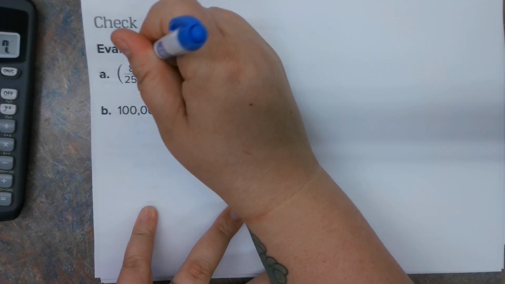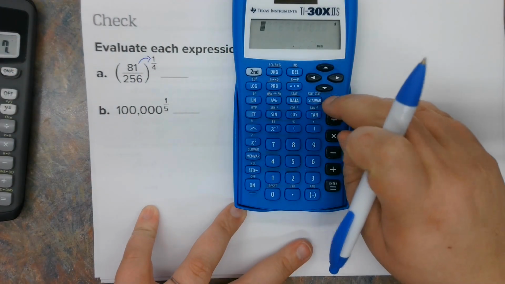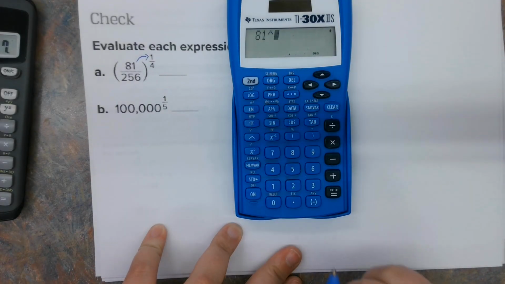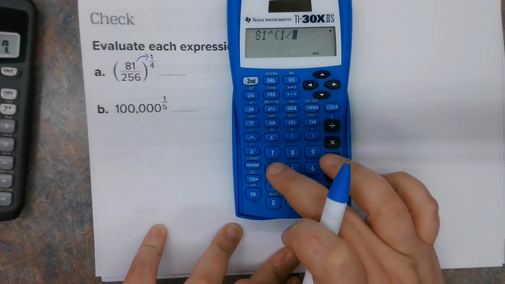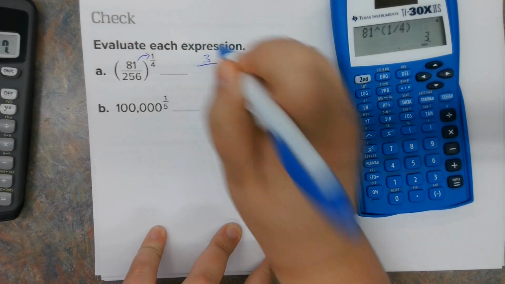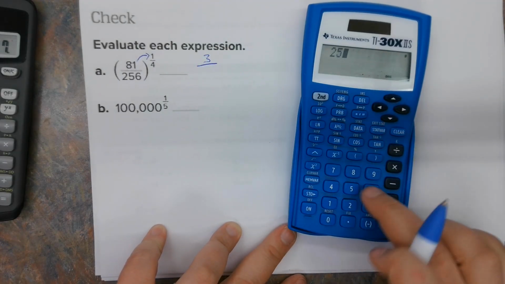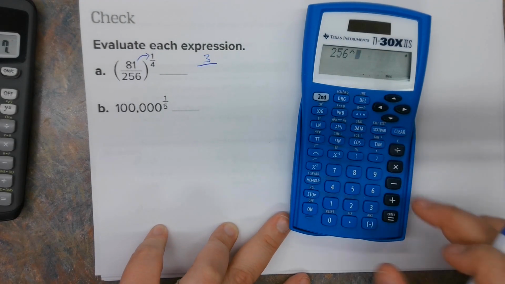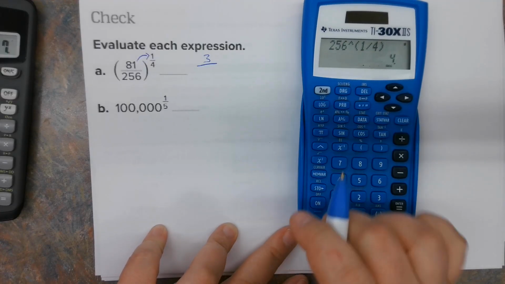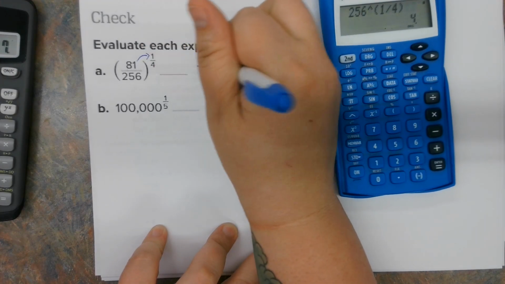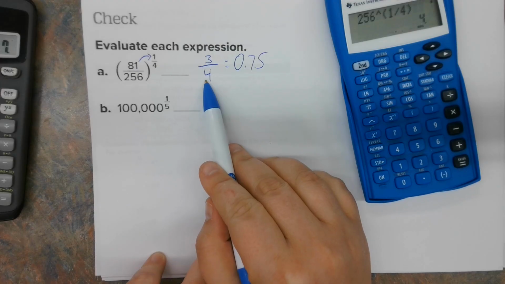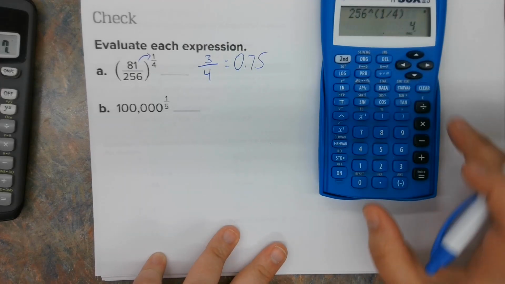So I'm going to do 81 to the 1/4. This is my favorite calculator to do this with. So 81 caret parenthesis 1 divided by 4, 3. So I've got 3 on top right now. And then I have 256 caret parenthesis 1 divided by 4 end parenthesis, 4. So 3 over 4, which equals 0.75. Most of the time they want it shown in fraction form. Okay? Try that one if you haven't already.